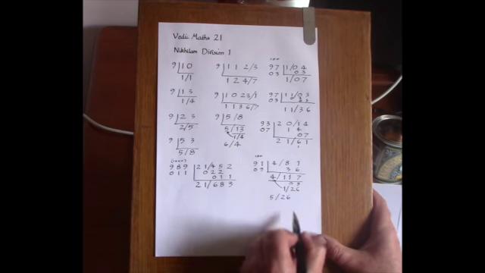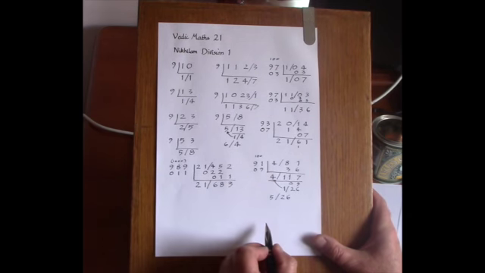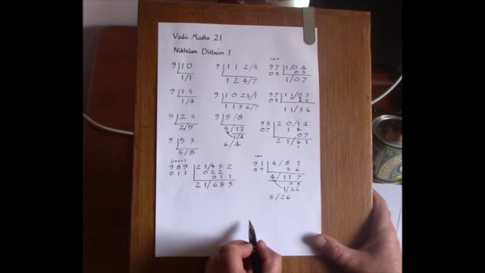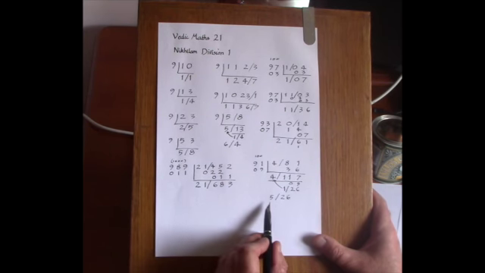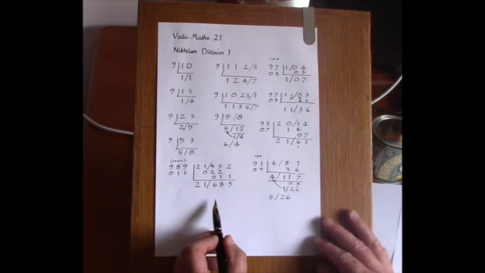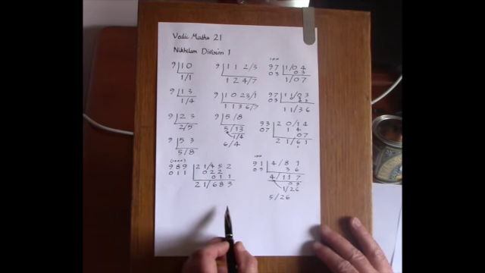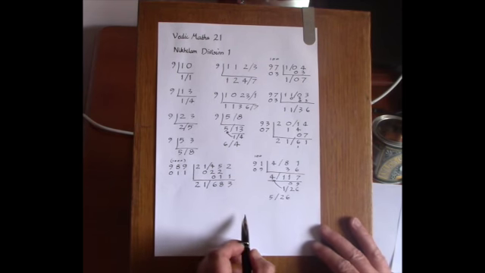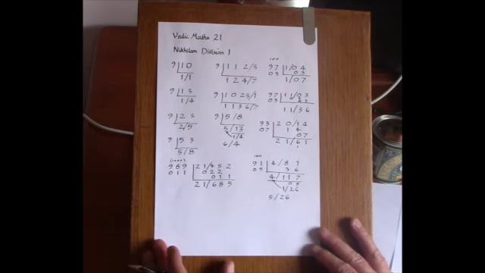Well, that's just an introduction to Nikhilam division. I'll show further steps in the next video. The question naturally arises, can this be applied to decimal division? Not easily is the answer, but we'll have a look at decimal division another time.